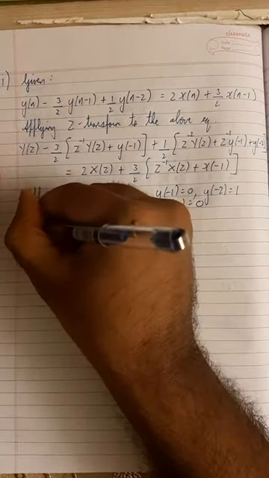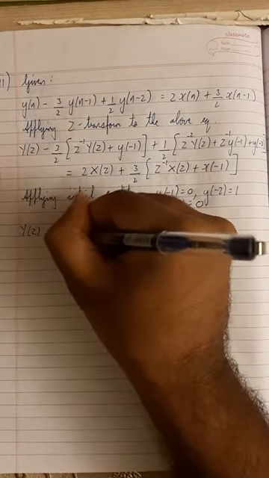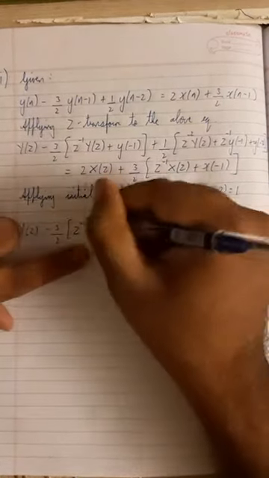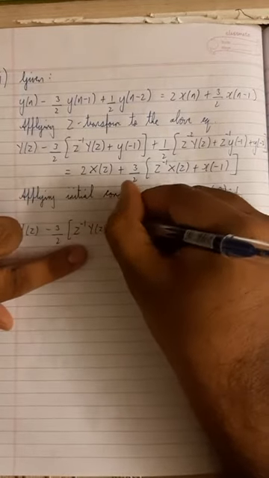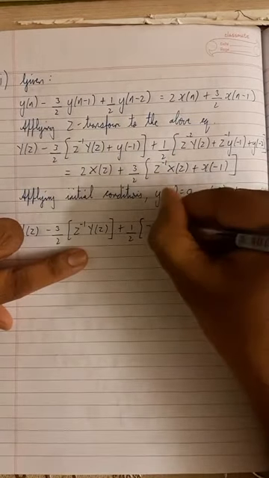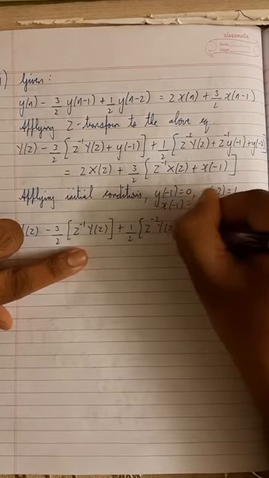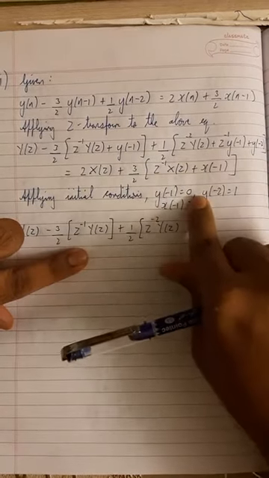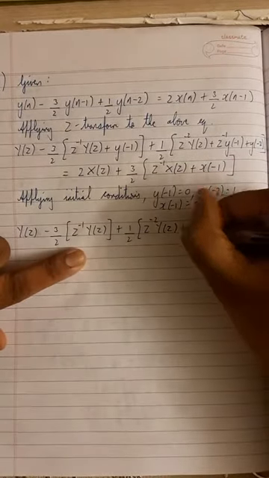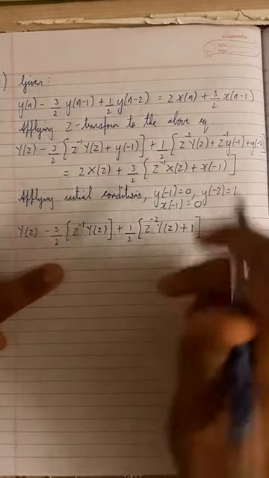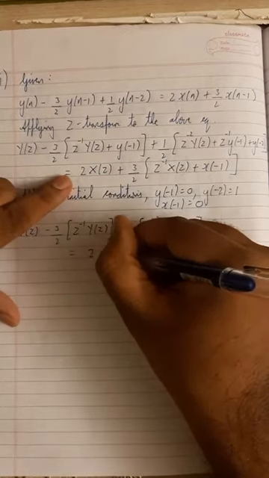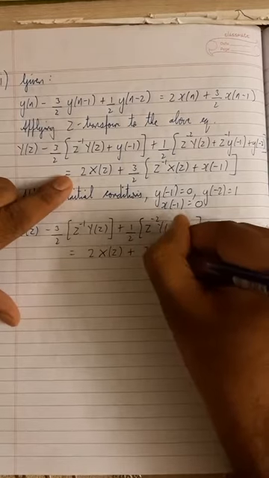So this equation will become y of z minus 3 by 2 z inverse y of z, since y of minus 1 is 0, plus 1 by 2, and this will become z raised to minus 2 y of z plus y of minus 1 which is 0, but y of minus 2 is 1, so it will become plus 1, is equal to 2 into x of z plus 3 by 2.